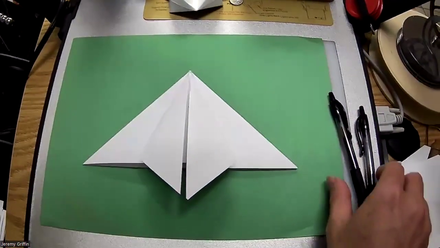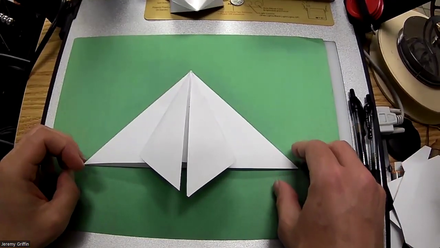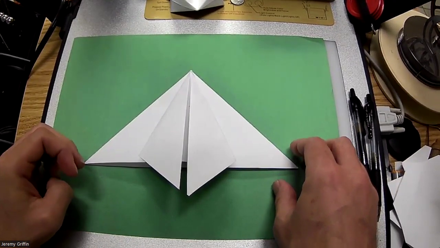Boom. Oh, is it working? We're just folding paper. All right, I think everybody's got that. Anybody need help with that?